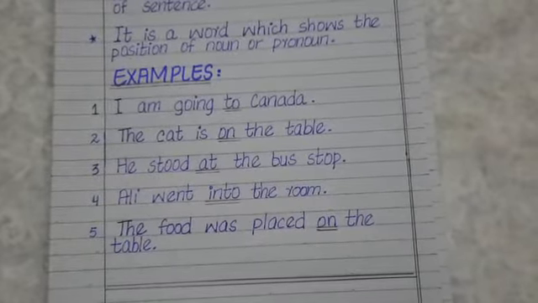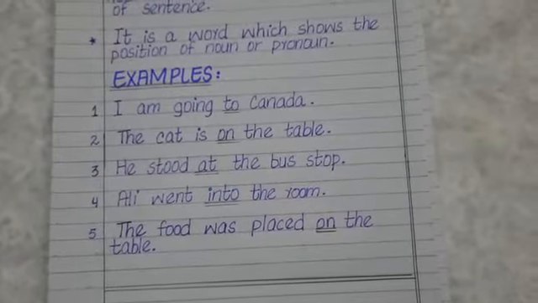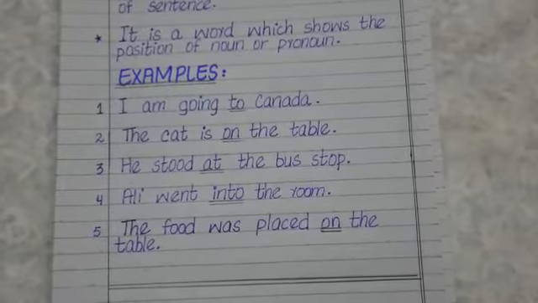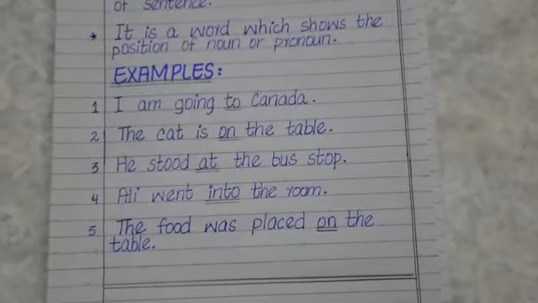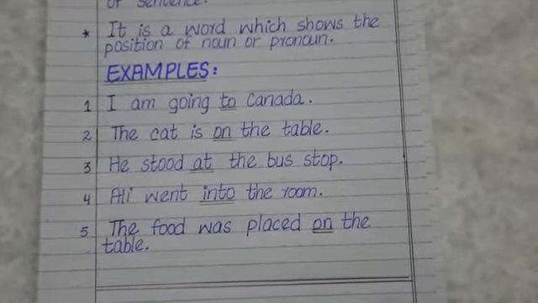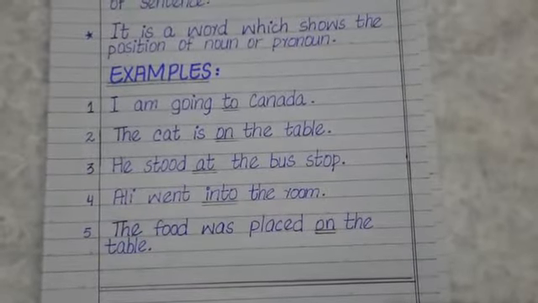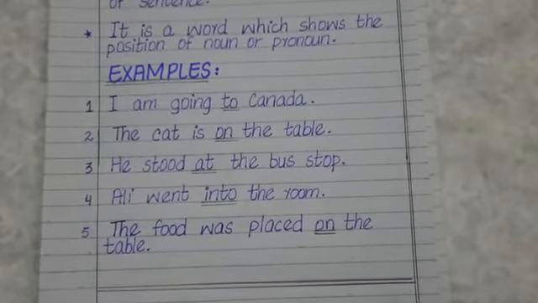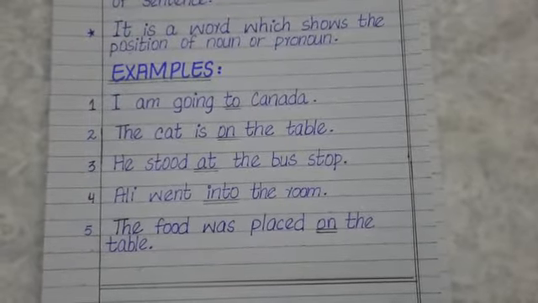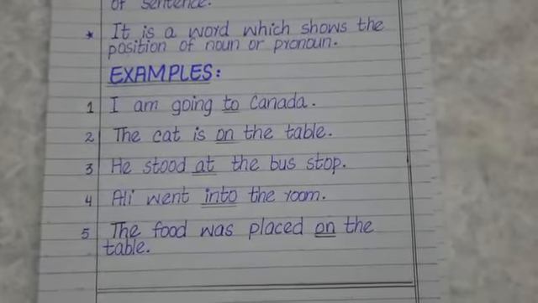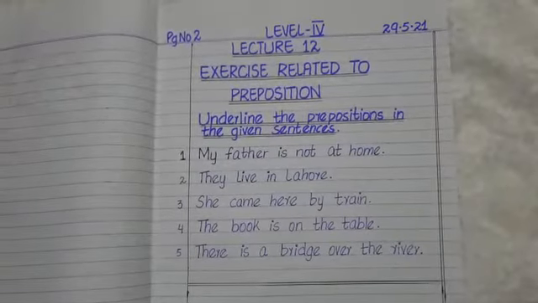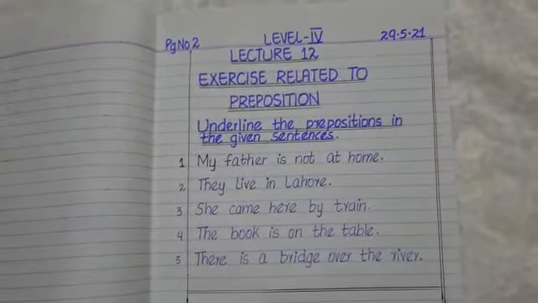The food was placed on the table. Again here, on is used when referring to something. So these underlined words are called prepositions: to, on, at, into, on, behind, across, upon, within, between, beneath, along, around, beside, etc. These are called prepositions.